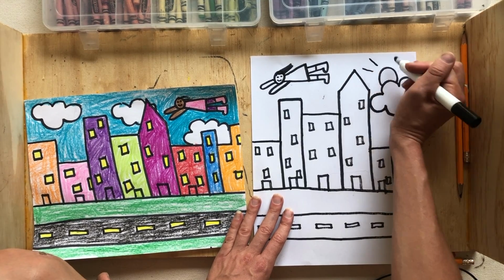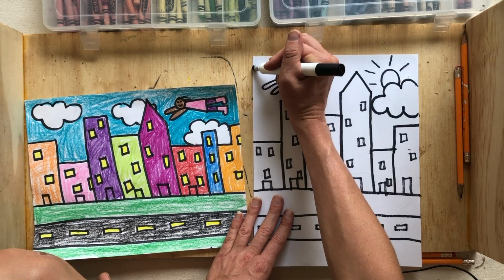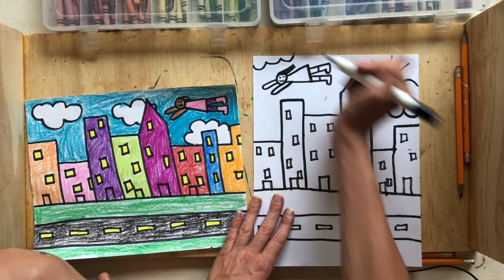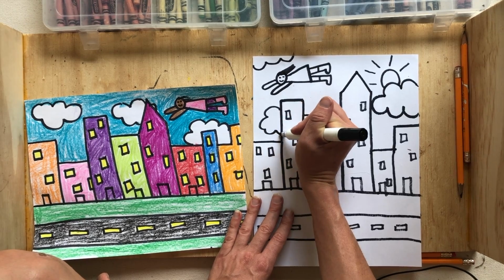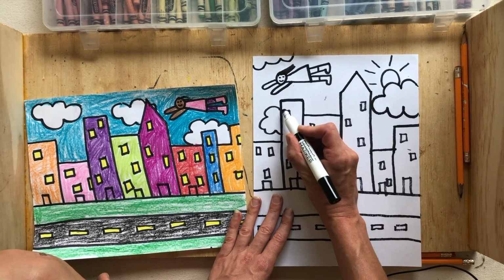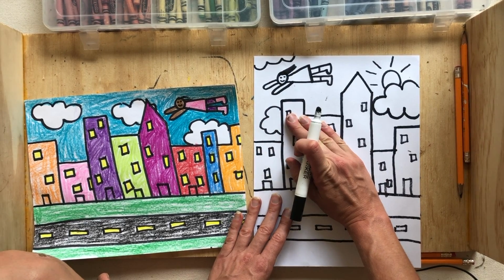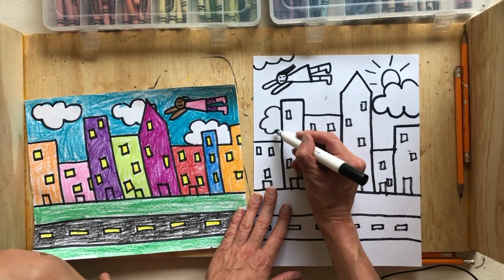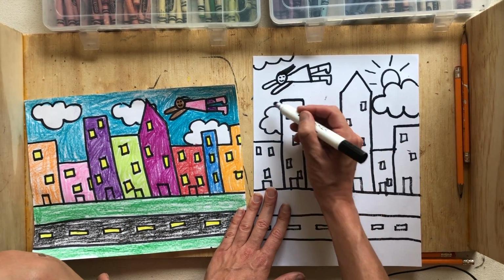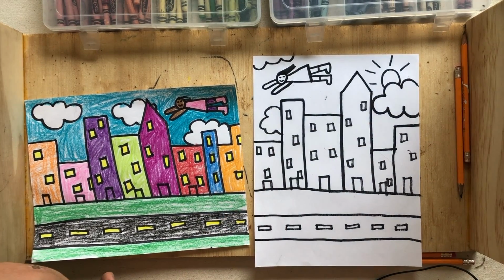Up to you. You don't have to. Okay, maybe I'll put one little cloud here going off my page, and maybe I'll do one here going behind my building. Notice I did not do my cloud on top of my building because the clouds are behind the building. So I stopped as soon as my cloud line hit my building.